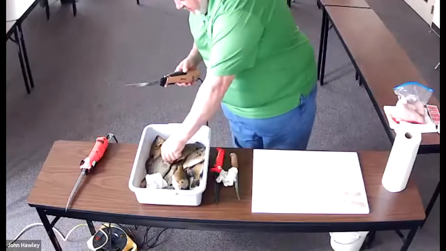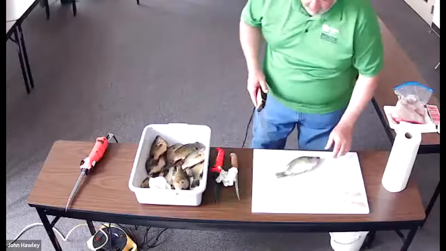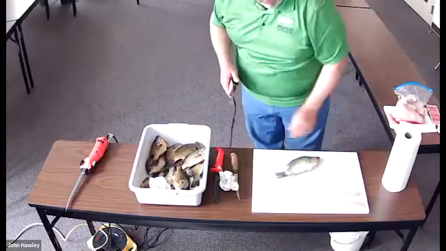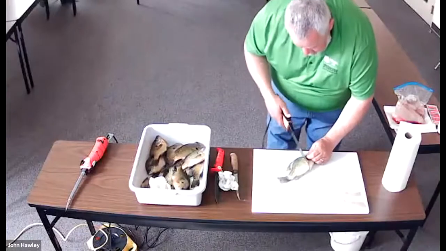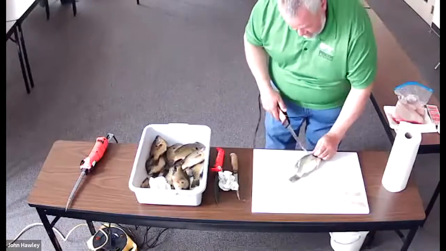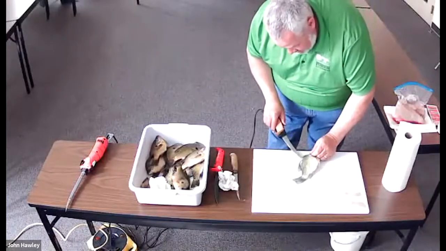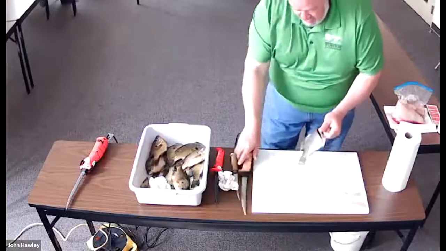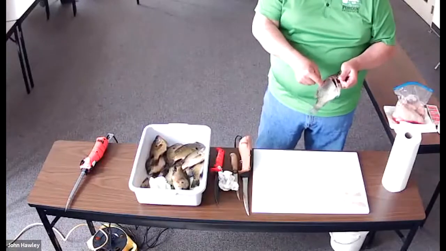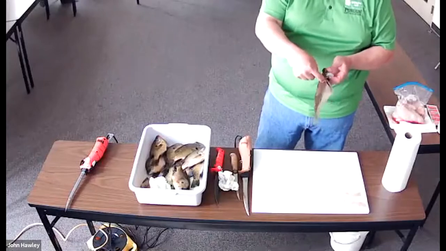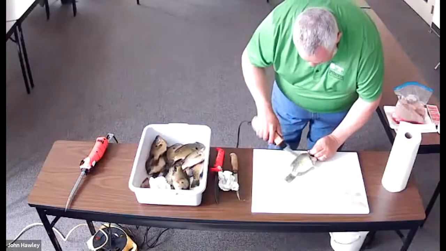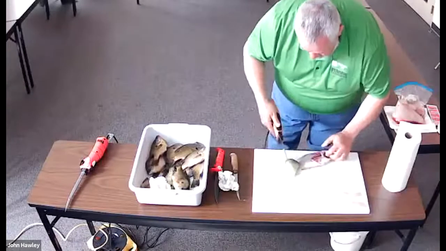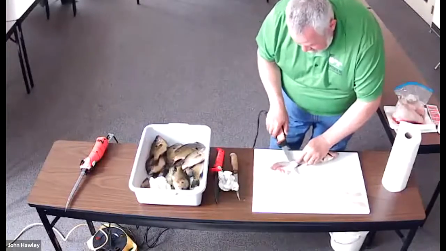I'll use a crappie. All the fish that you can clean with these knives clean pretty much the same way, even the catfish. So I'm going to start the knife. I'm going to make that first initial slit. I'm going to come down the backbone. A lot of people don't do that, but that actually gives your knife a place to run, and you know you're against the backbone. I turn the knife. I run it to the tail. I keep my knife flat.